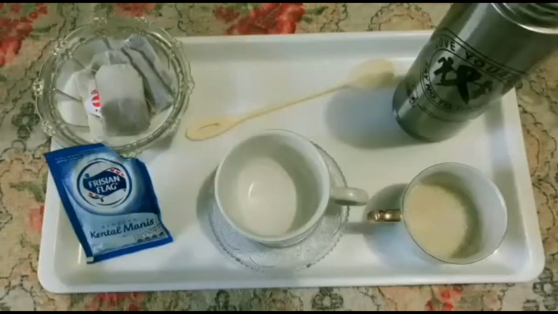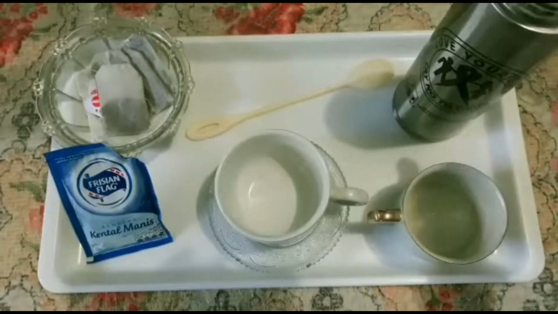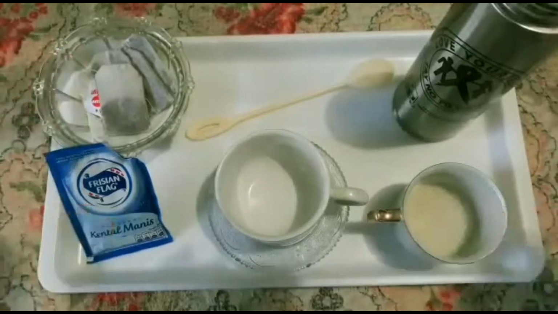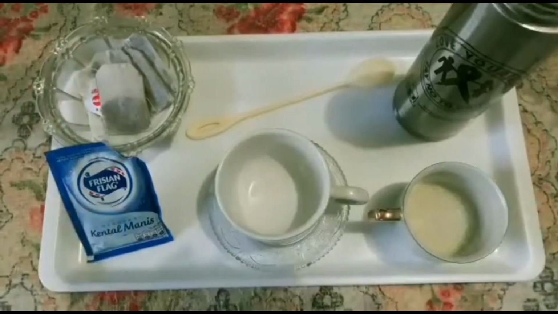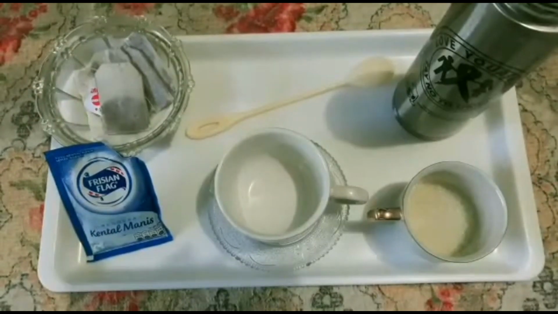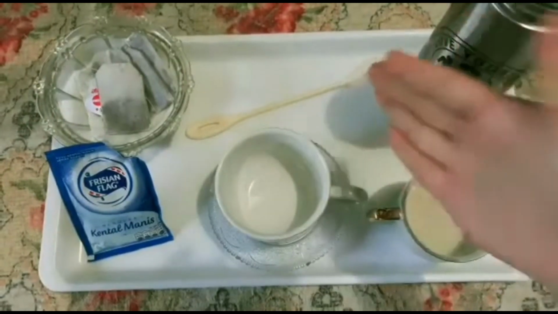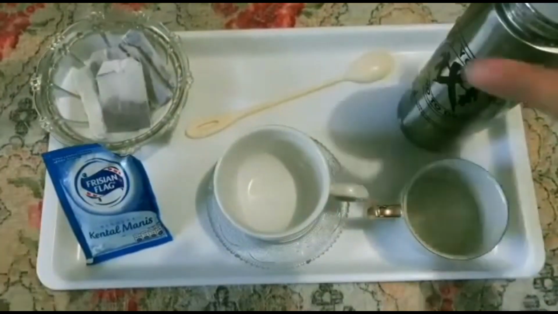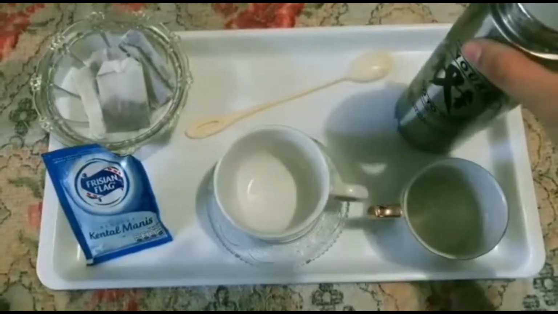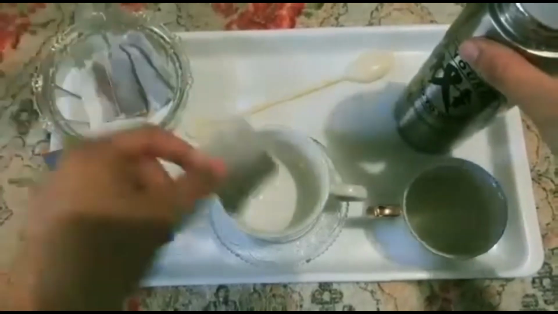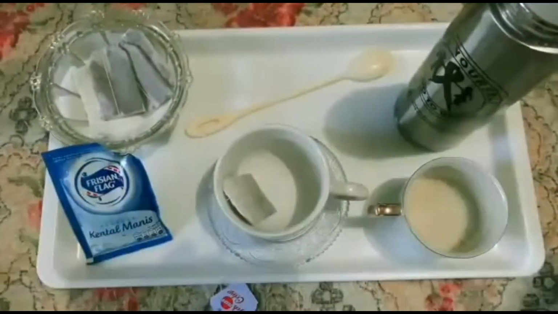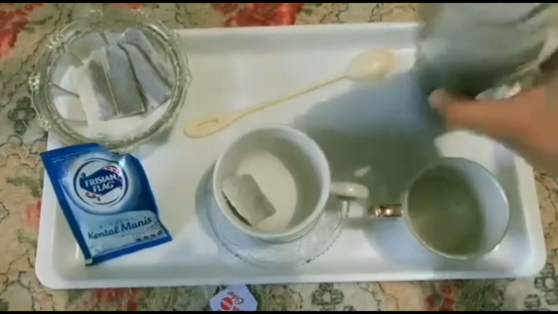So these are the ingredients that you need: hot water, tea bags, milk and sugar. For the materials, it is only a spoon and a mug. First, prepare hot water. Second, put the tea bags in the mug. Then pour hot water into the mug.